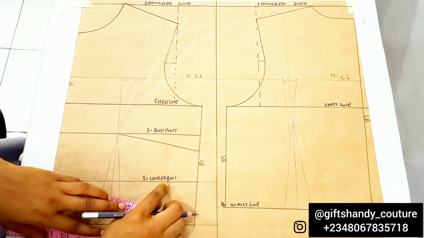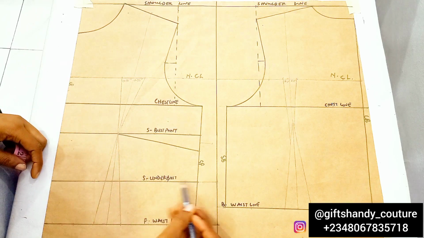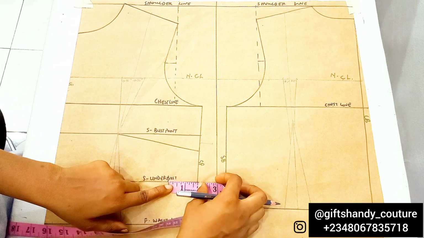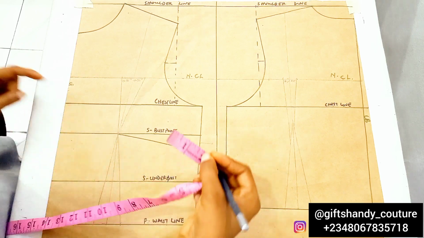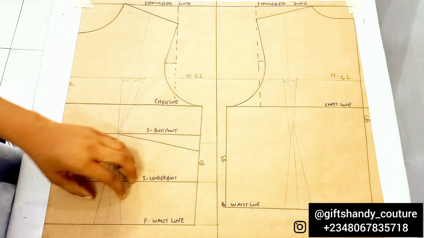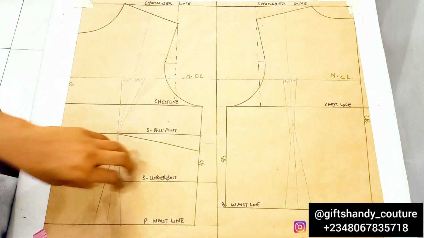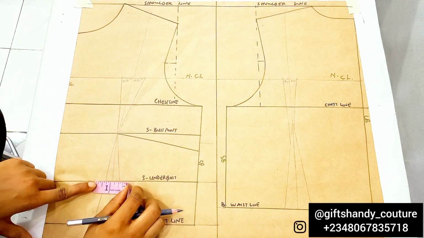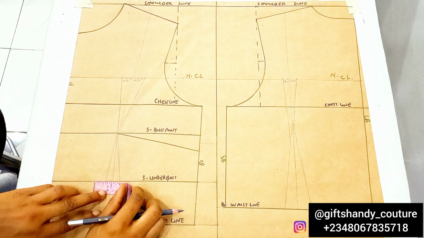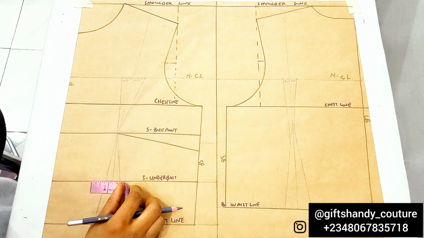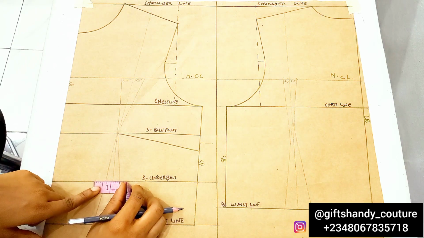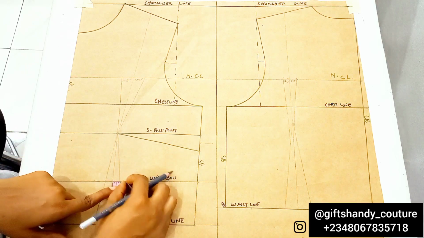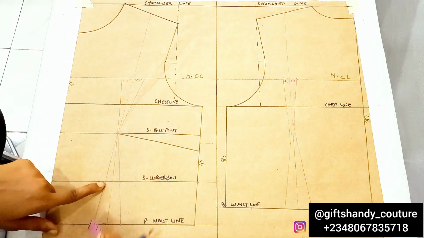Can you see? Now I'm going to measure what I have left from that point to this side front line, and I have about 1.75 inches left. Can you see? So in order to tighten our under bust, we are going to be sharing these darts in an unequal form. I mean, I'm not going to be dividing it equally, so I'm just going to be imputing 0.65 inch on this part that has the side front, that is the side front area. I'll be imputing 0.65. You can impute 0.5 if you want.